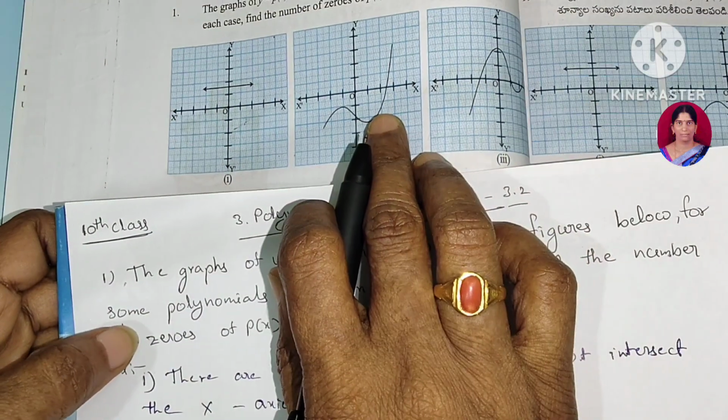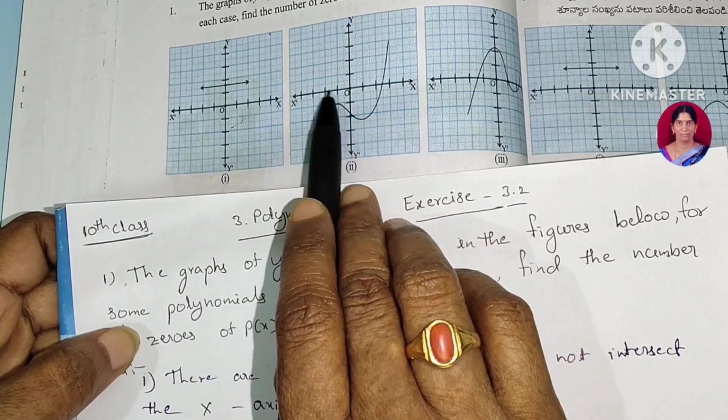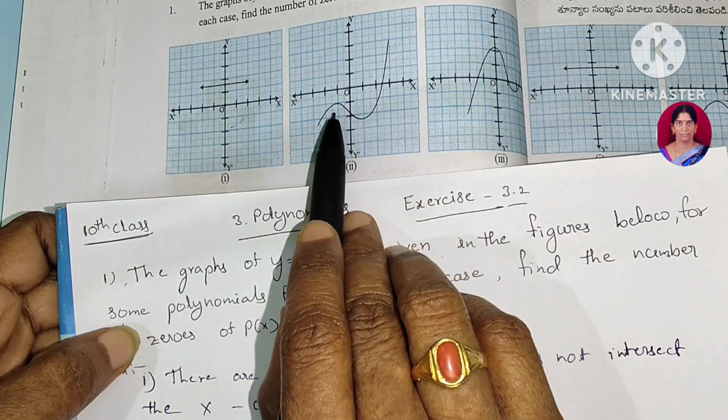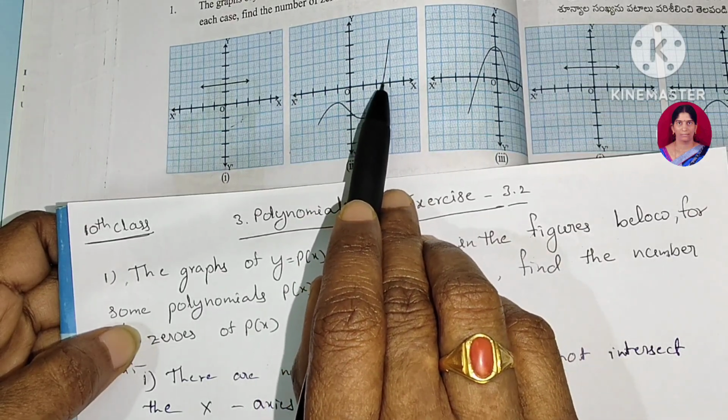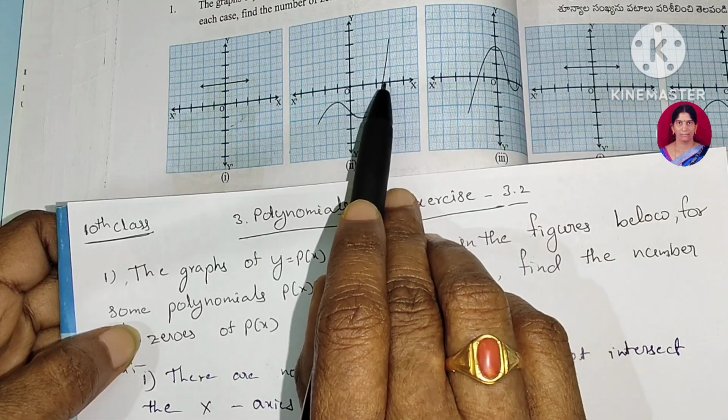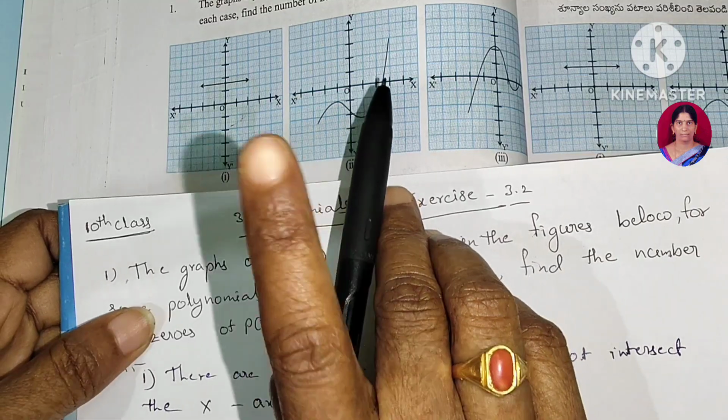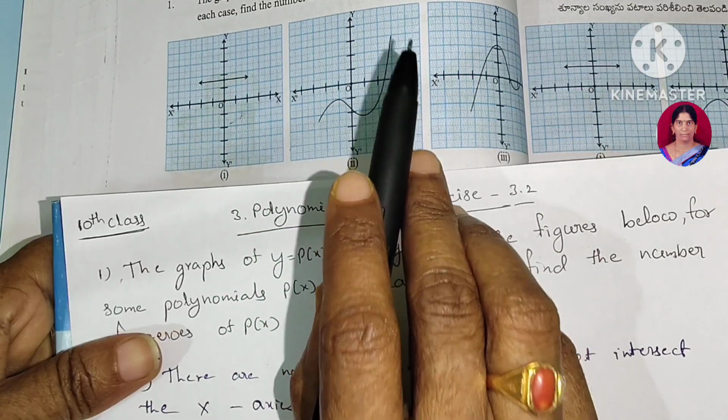Next, we observe the second one. Here the curved line touches the x axis in one place only. Intersecting in one place means 1 zero is there.